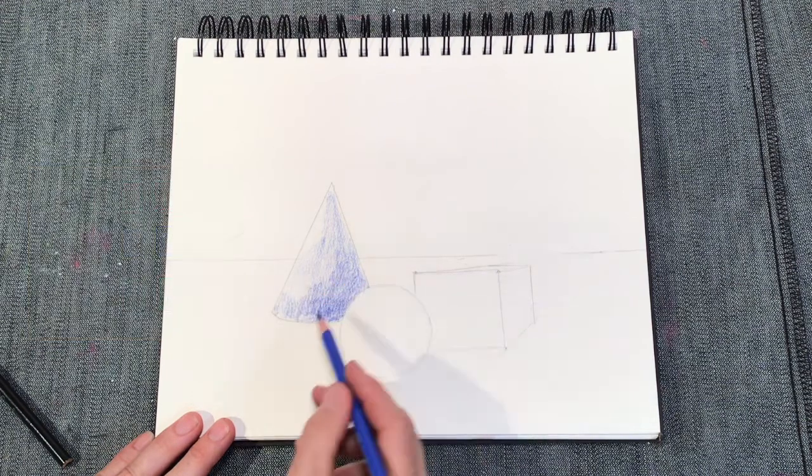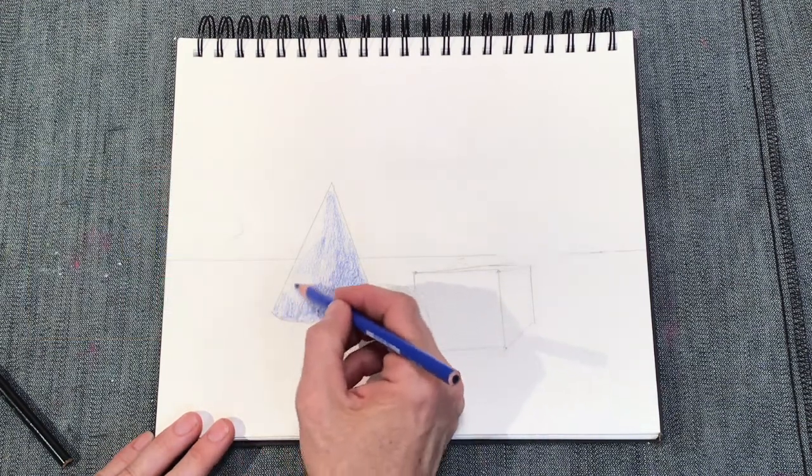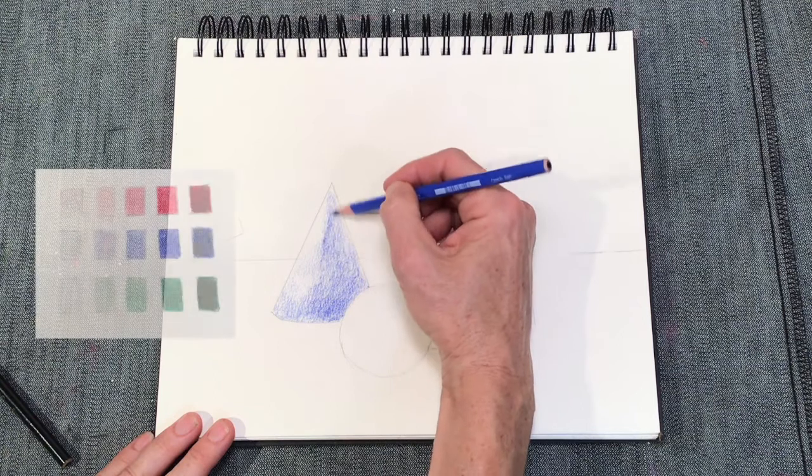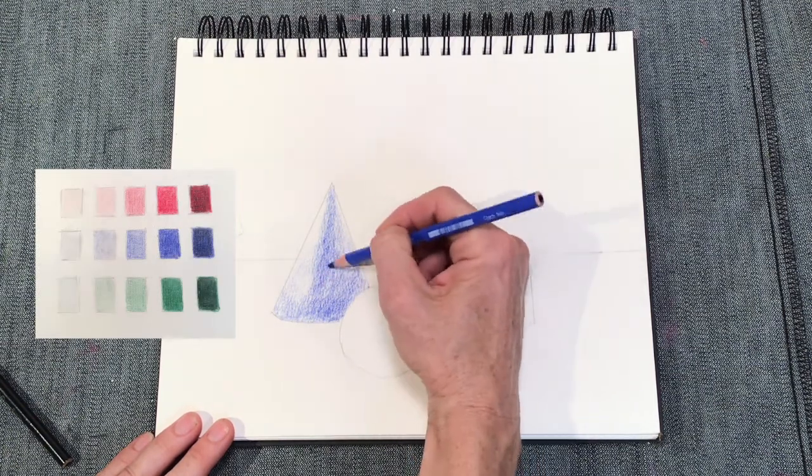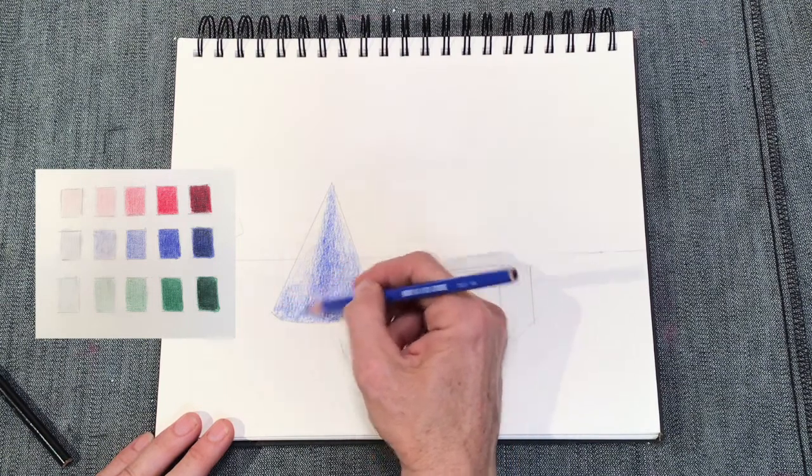But there's a roundness to that cone. The darkest part of that cone is going to be in the back of the cone towards the right, but not all the way over on the far edge.